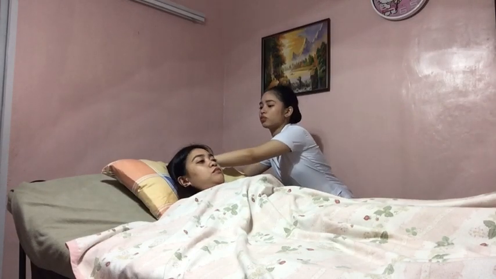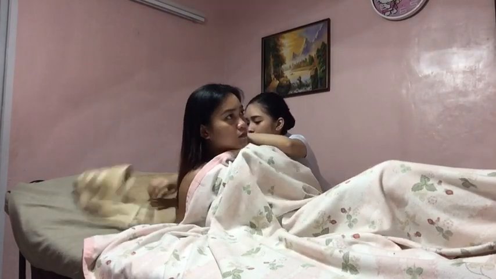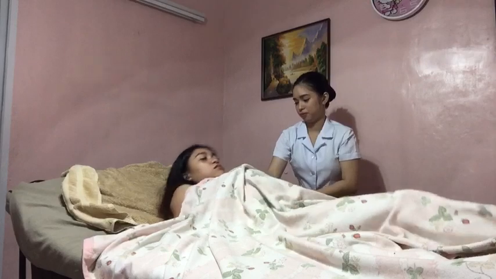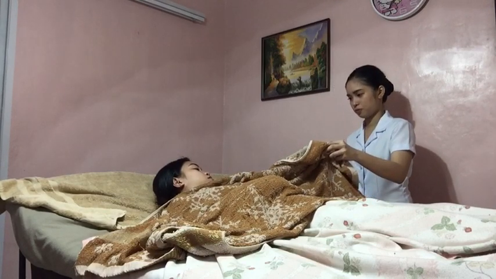Okay, so I'm going to get the pillow. So now place the towel appropriately. The first towel should be under the patient's head. And the second towel over the patient's chest. Okay, so by the way, Althea, can you tolerate the water? Okay.